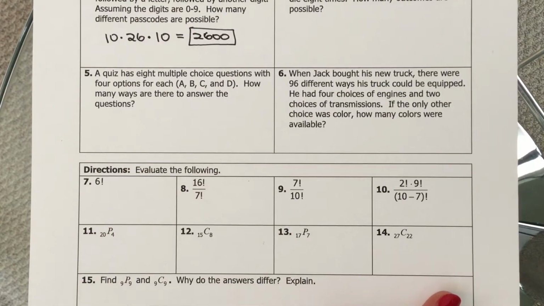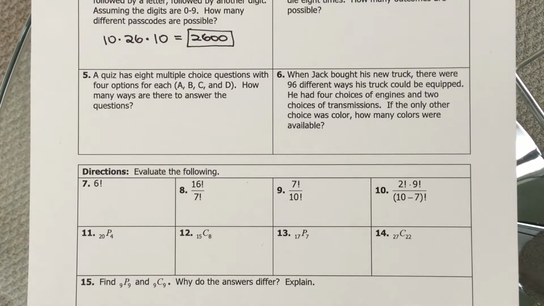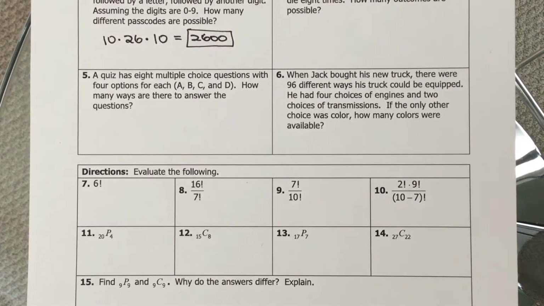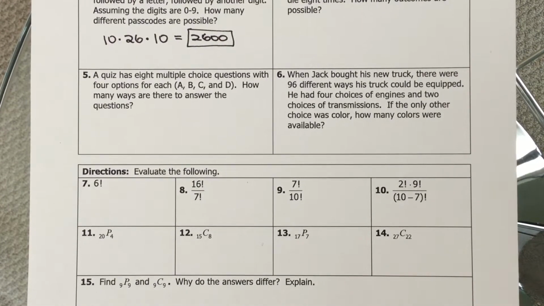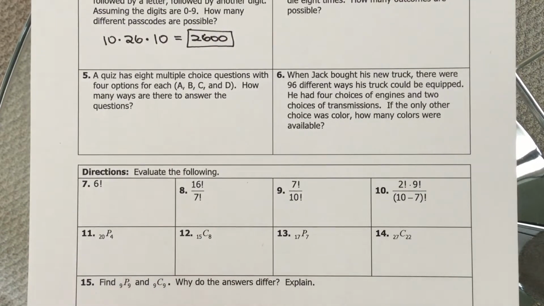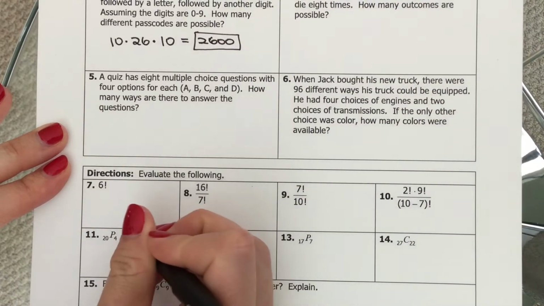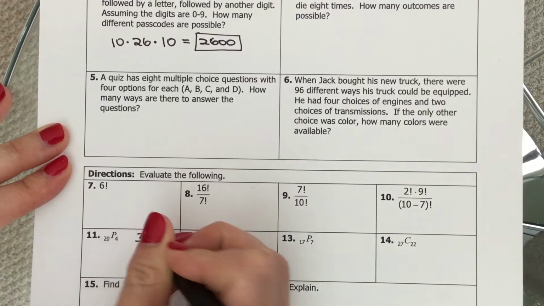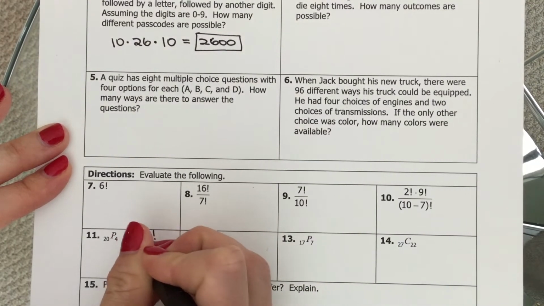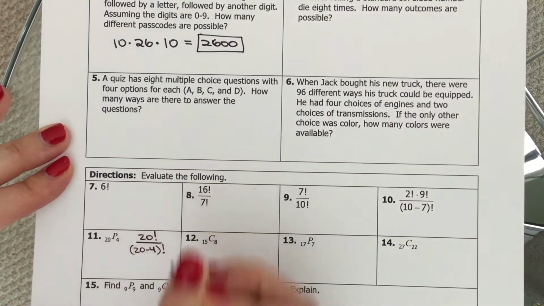The next set is basically just practicing with factorials and with these different formulas. So let's do one of the permutations and one of the combination formulas. They are slightly different from each other. We've got the permutation formula first. Number 11 is 20 permutation 4. So the formula is this: this is your n, and this is your r. The formula is n factorial divided by n minus r factorial.